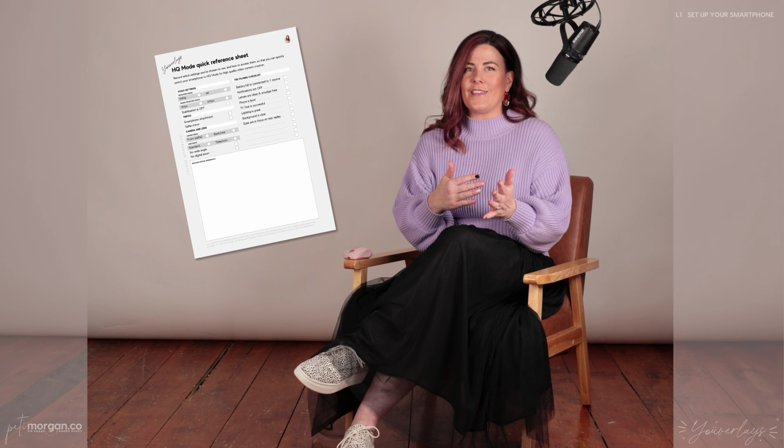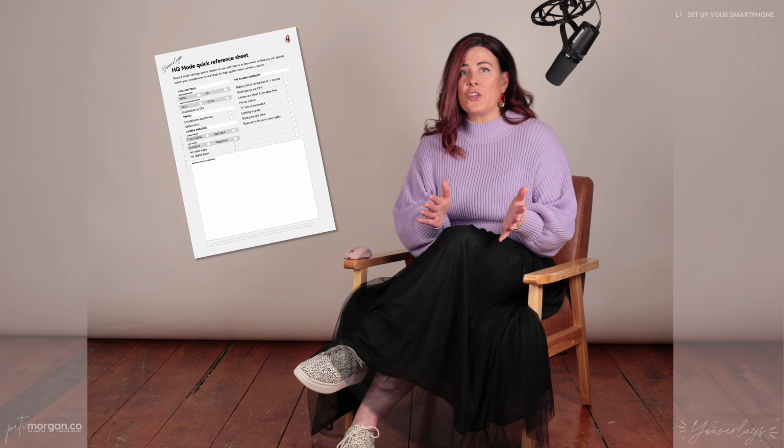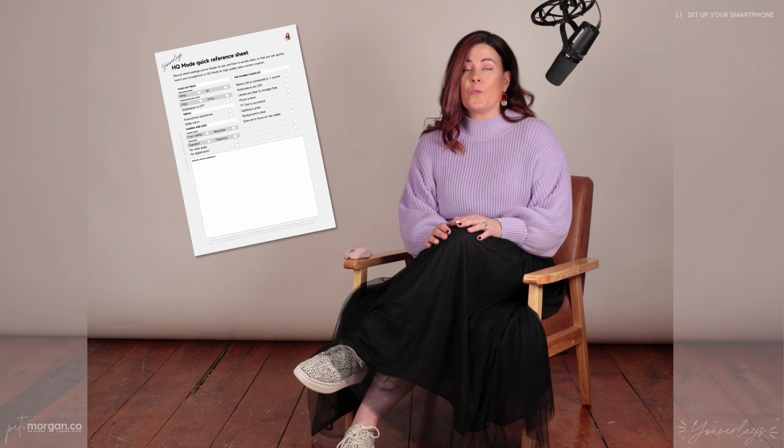Quality really is everything. So grab your smartphone and your course workbook, because you're going to be making notes as you go so that you don't forget any of these discoveries. Because depending on your specific model of smartphone, some of the settings can be a little bit harder to access. So write notes, screenshot, sketch as you go. Whatever works for you to process and remember what you've learned.